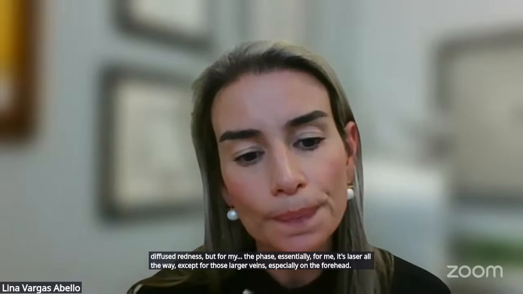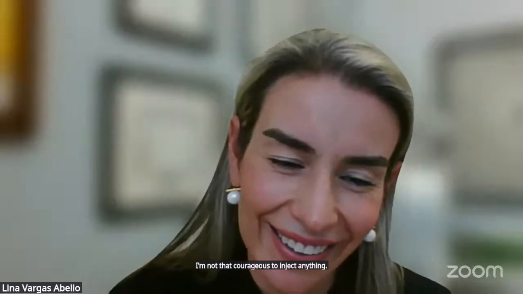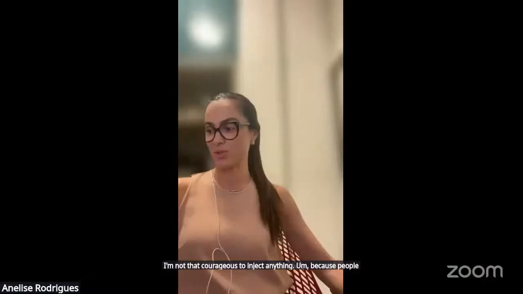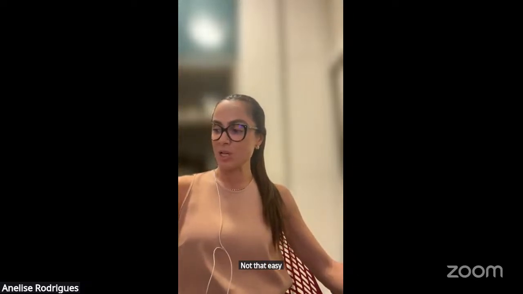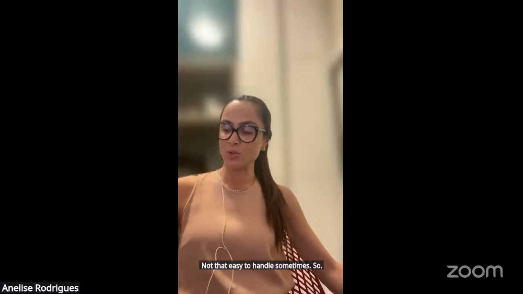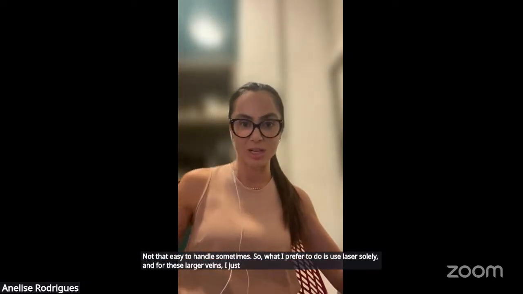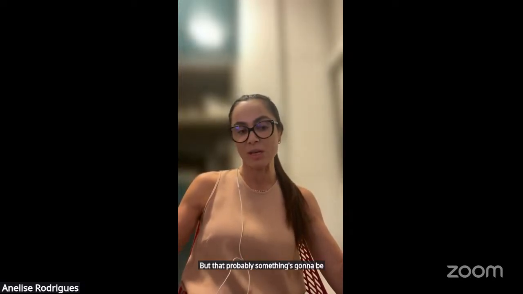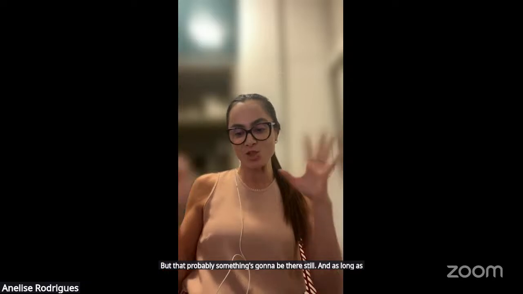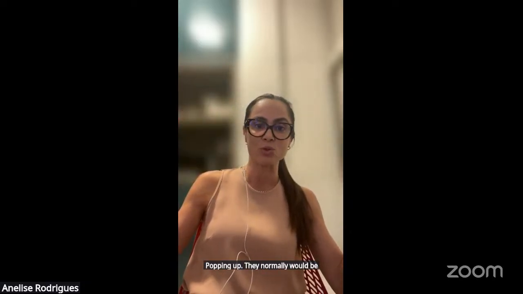Annalise? I'm not that courageous to inject anything, because people here in Brazil are not that easy to handle sometimes. So what I prefer to do is use laser solely. For these larger veins, I just tell the patient it's going to get better, it's going to improve, but probably something is still going to be there. As long as it stops popping up, they normally are happy. It's just something you have to talk to them about beforehand.